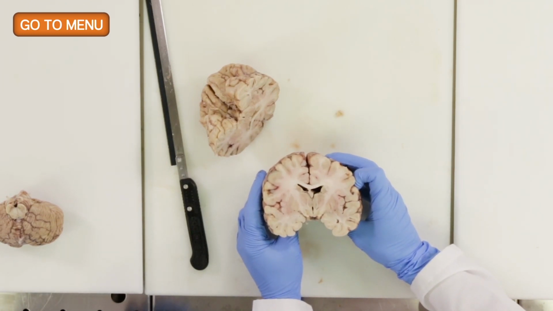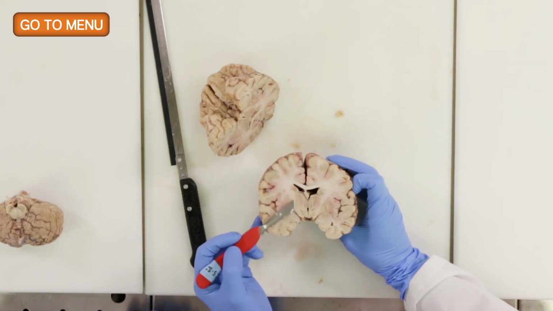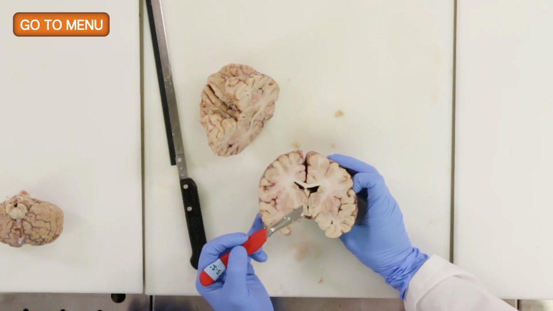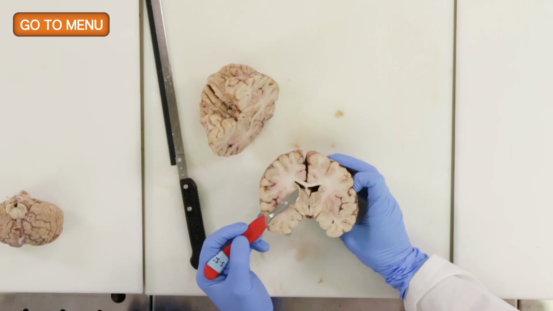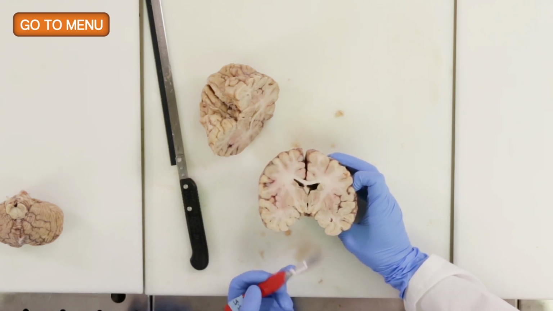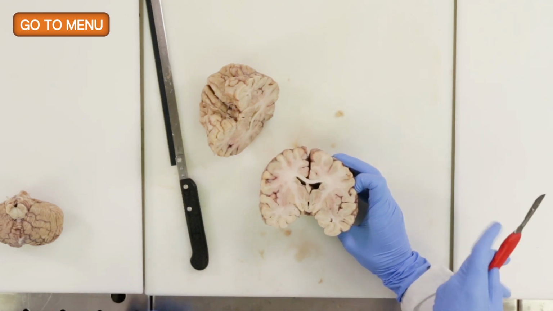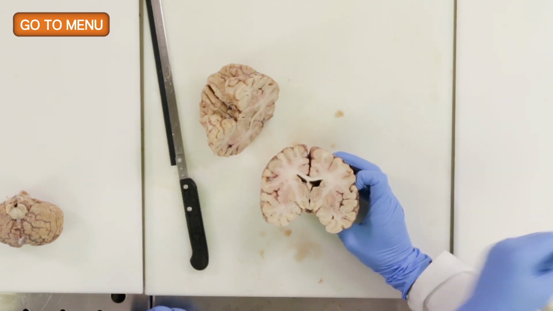So we've cut through an area where we can appreciate the thalamus. This is actually the mammillothalamic tract, this white matter tract. This is part of the caudate nucleus. This is the internal capsule. So this is a pretty good cut, and we can see here the anterior aspect, or the pes of the hippocampus, which is a region that we would actually want to sample, particularly in patients with neurodegenerative disease.